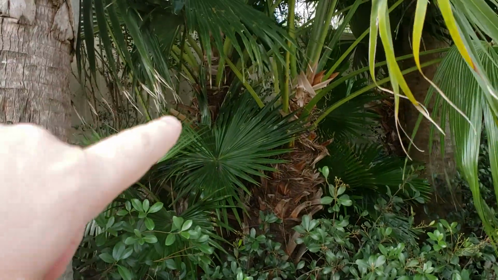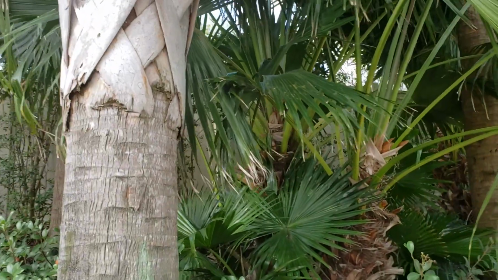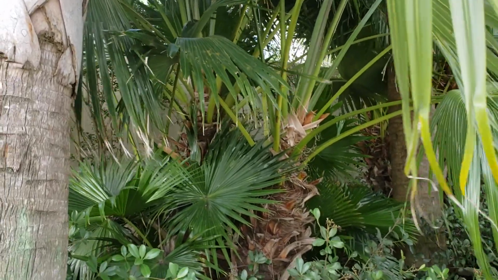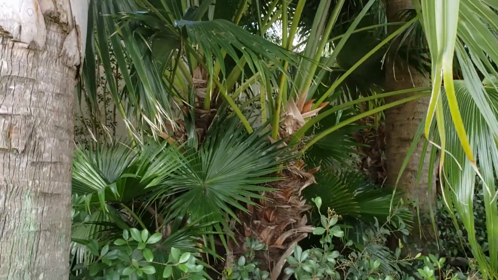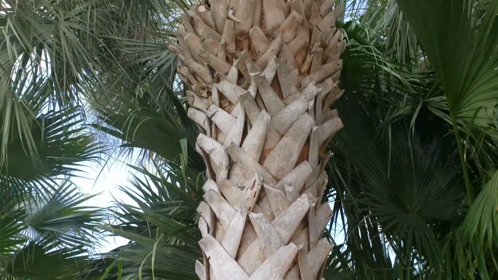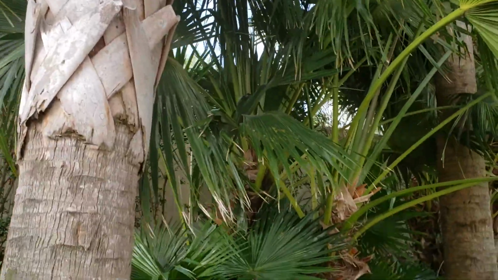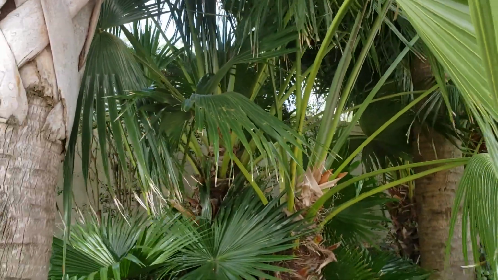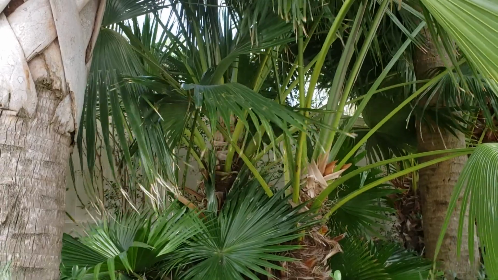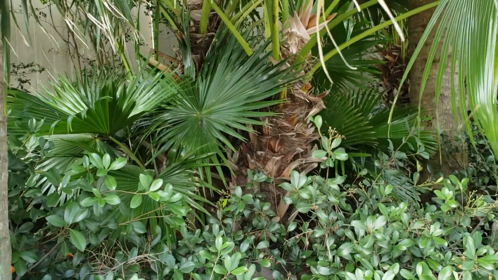When they're younger, like if I had a palmetto, I could show you at the same age as the Livistona chinensis. It would be much easier to show side by side. But this is a mature palmetto, so I'm showing you a mature palmetto versus a juvenile becoming a mature chinensis.